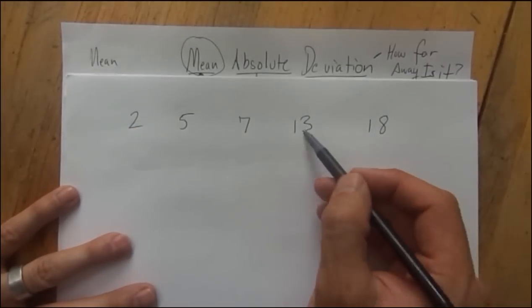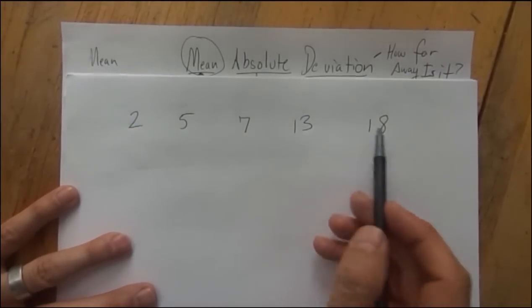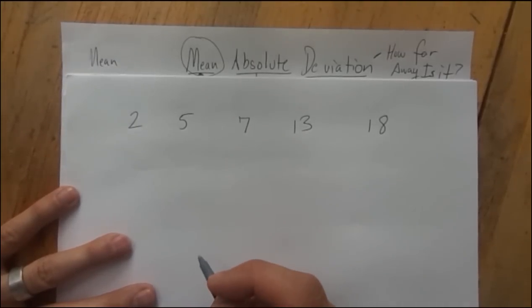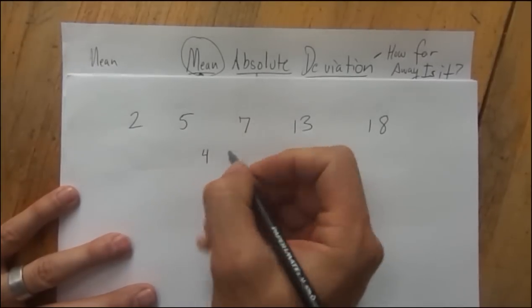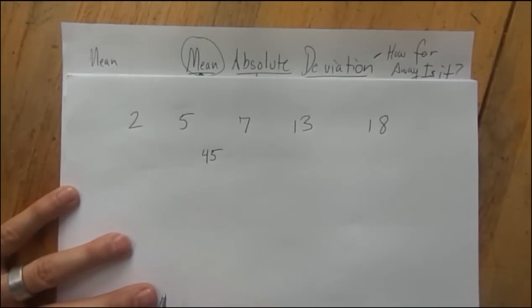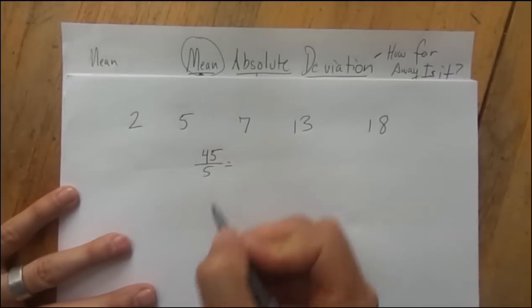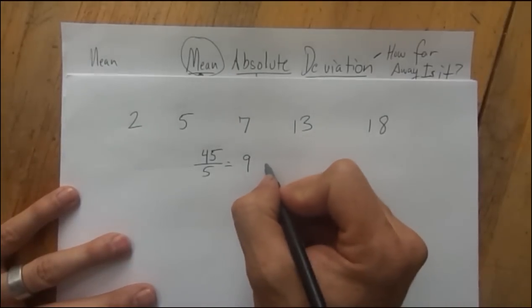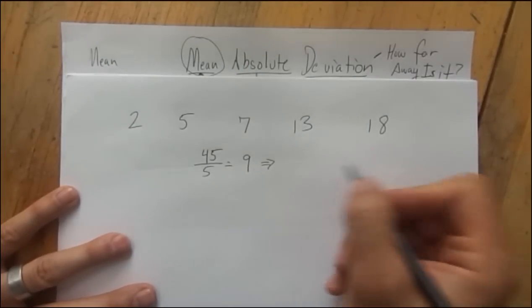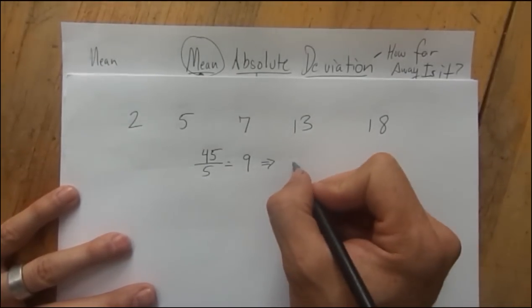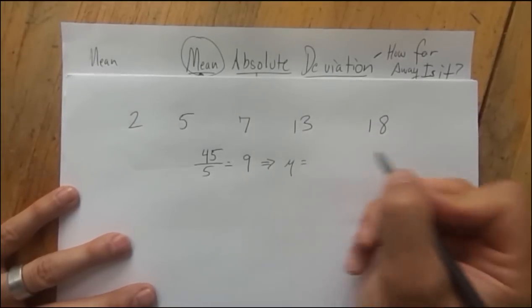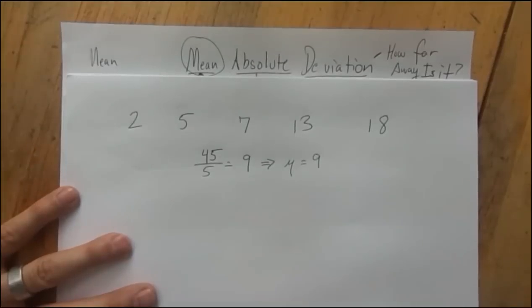Let's add them together. 18 plus 13 is 31, plus 7 is 38, plus 5 is 43, plus 2 is 45. So the sum is 45 divided by 5 gives me 9. So I have a mean, and since it's the entire population of people, we're going to pretend it's just a population. We use mu as the mean, which is 9.